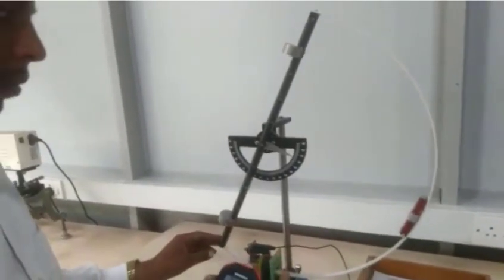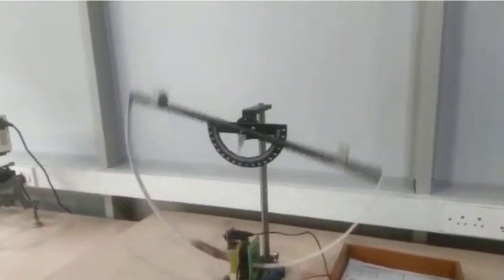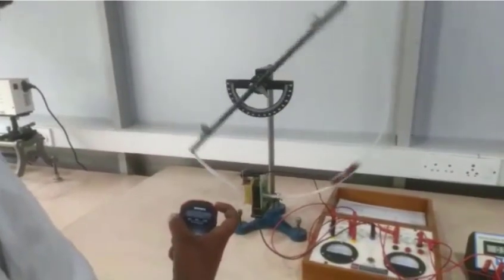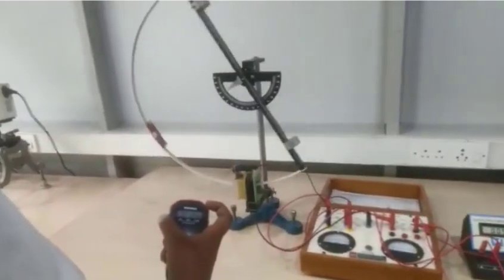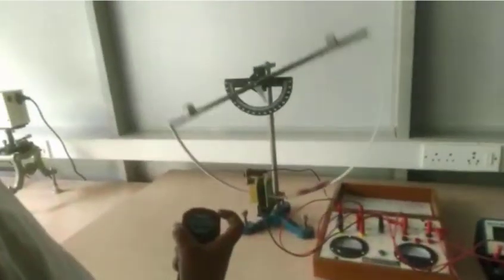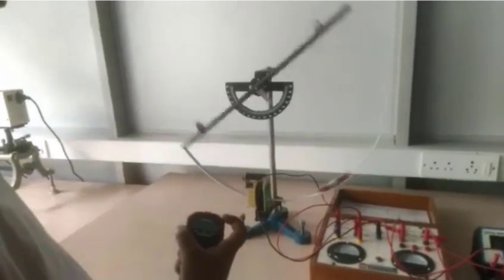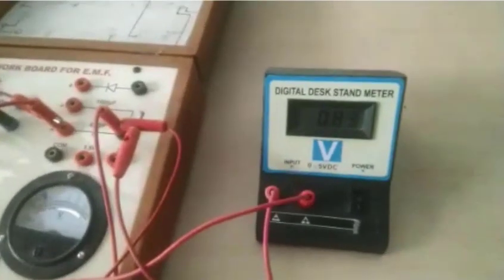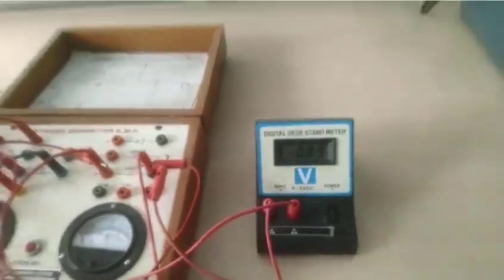like this. So, 1 oscillation, 2, 3, 4, 5 oscillations, 6, 7, 8, 9 and 10 oscillations. Note the time taken by the system to complete 10 oscillations using a stopwatch. Also, note the voltage up to which the capacitor is charged using the voltmeter. This is your first observation.